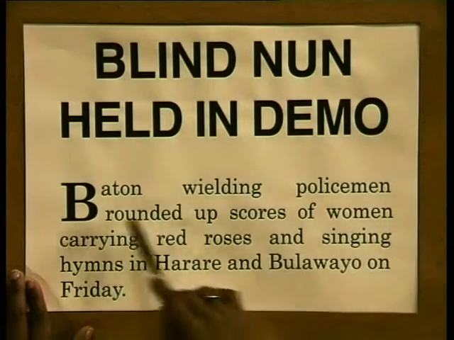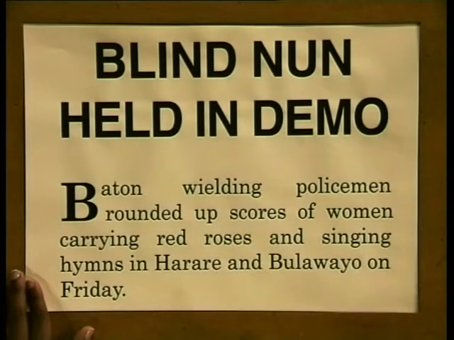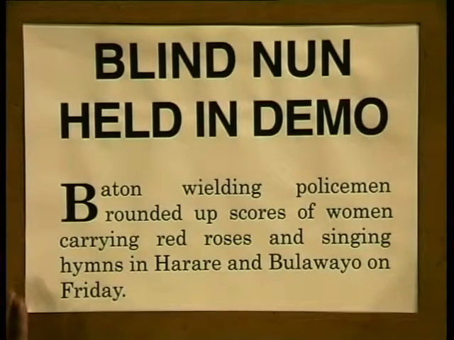Baton-wielding policemen rounded up scores of women. Who or what is normally rounded up? This verb is usually reserved for herds of cattle or other animals. By saying that the policemen rounded up the women, it seems that the demonstrators were being treated like animals, or at least without much dignity.